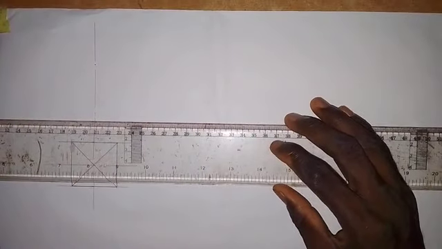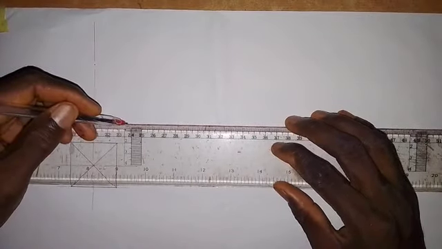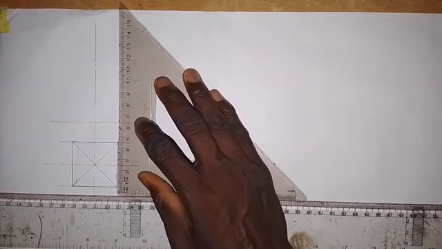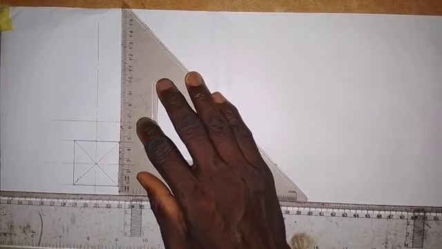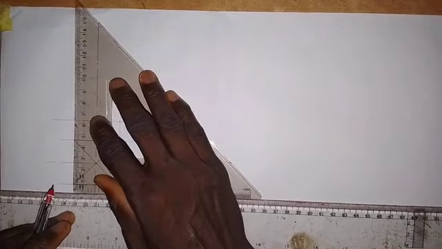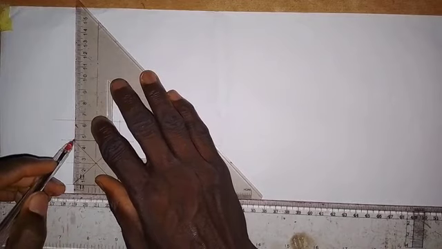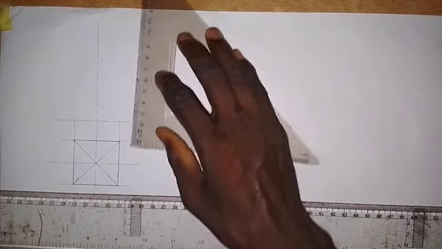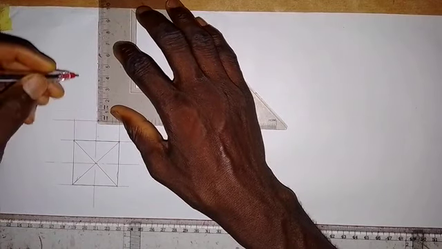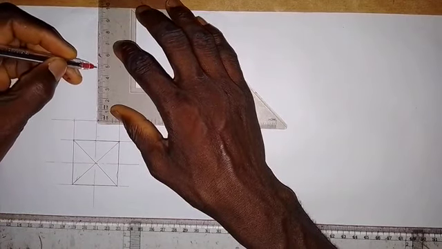Now let's draw the front elevation as we are instructed. I move my T-square up like this, and then I will draw a horizontal line here. I'm going to draw a vertical line from this point to meet the horizontal line, and also from this point I will draw a vertical line to meet the horizontal line. Now I will take the height of the pyramid, which is 45 millimeters.